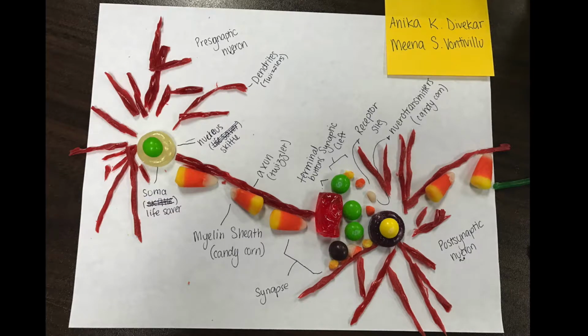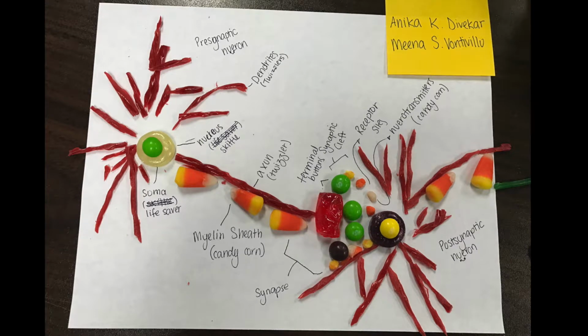The soma is the cell body of a neuron which contains the nucleus of the nerve cell. It holds the cell's DNA and ensures that the cell is functioning properly. The terminal button is represented by the red Jolly Rancher on our diagram.